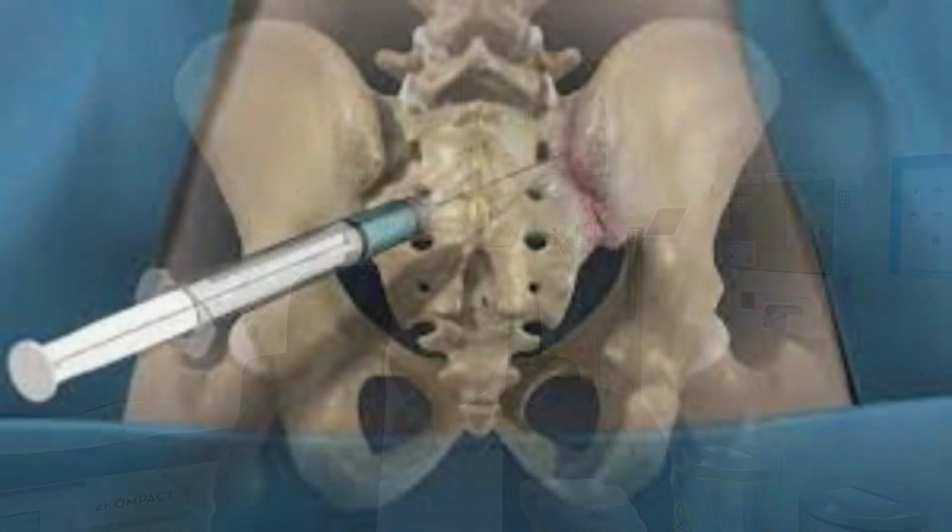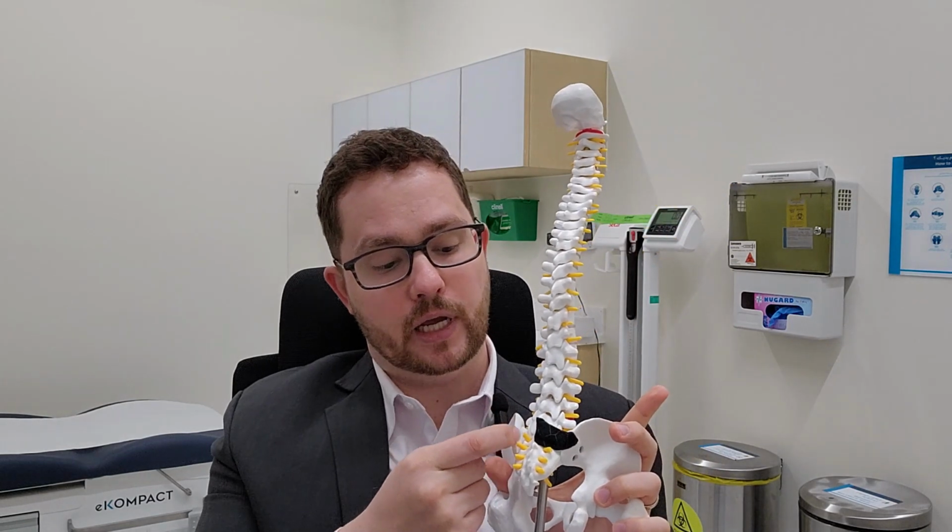My favorite injection, and the one that has been time proven for over 70 years, is Prolotherapy and PRP. And what this injection does is basically, it's an injection that goes to the same area as the steroid, right into the SI joint.